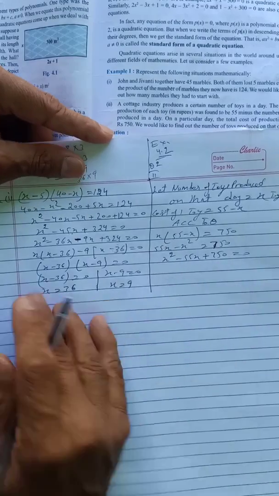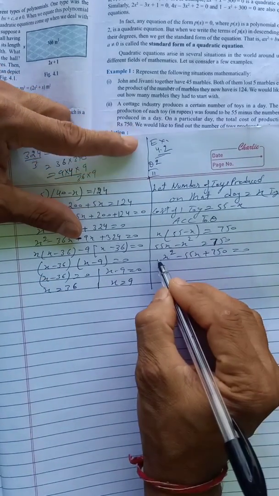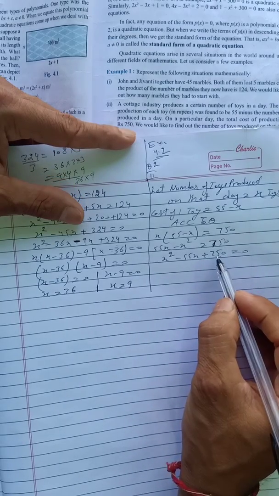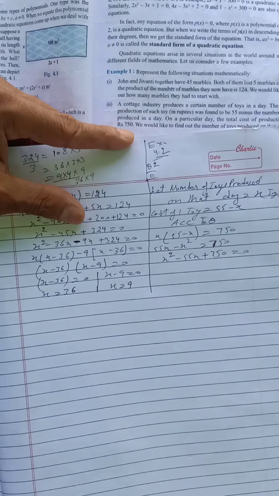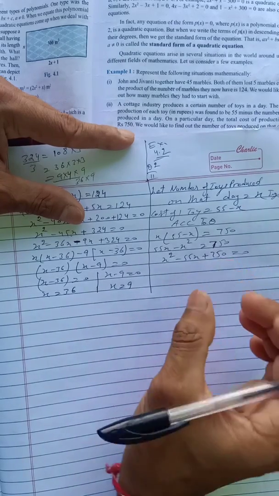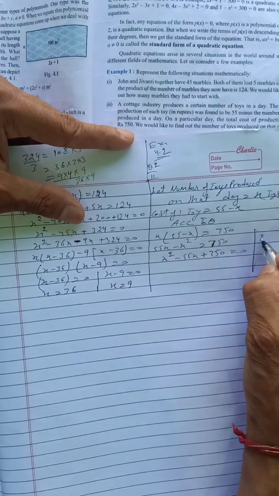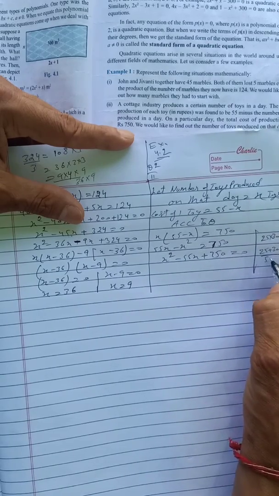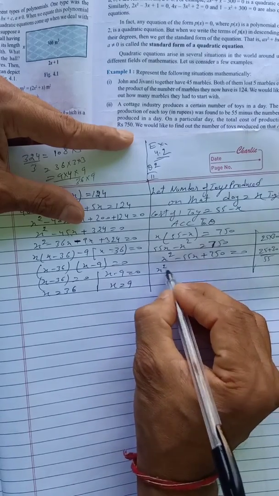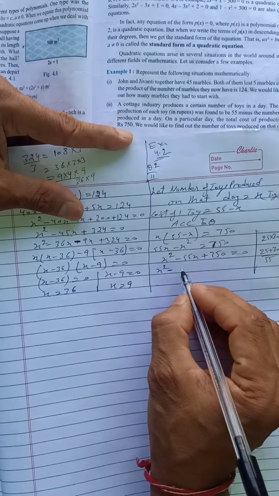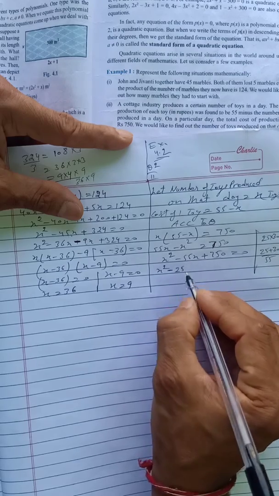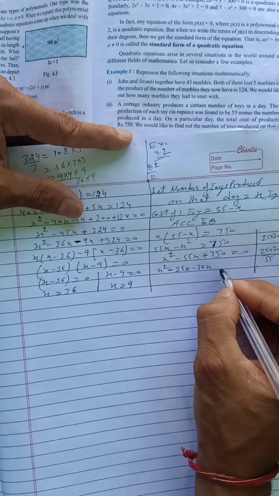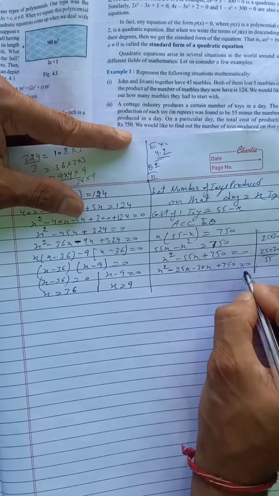We will factorize this equation. The factorization of 750 is 25 into 30, and 25 plus 30 is 55. So x square minus 25x minus 30x plus 750 equal to 0.